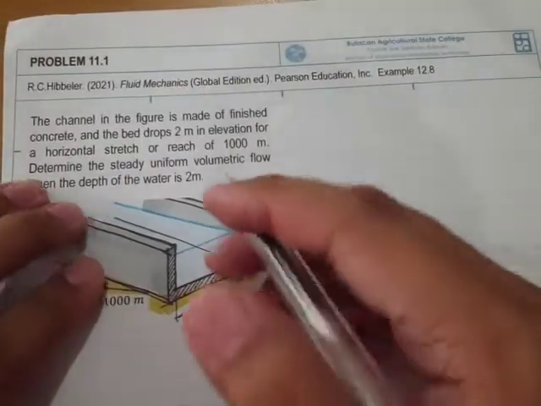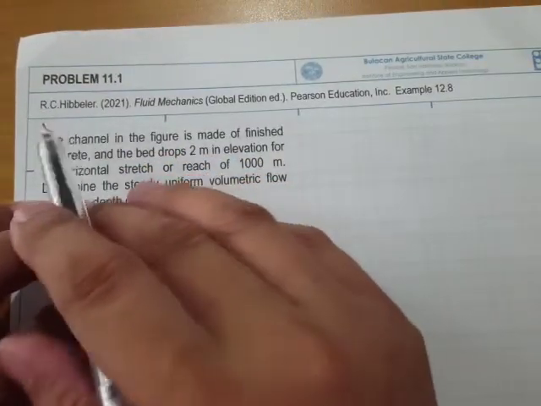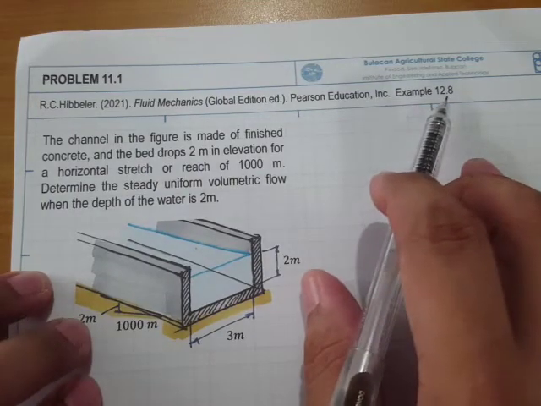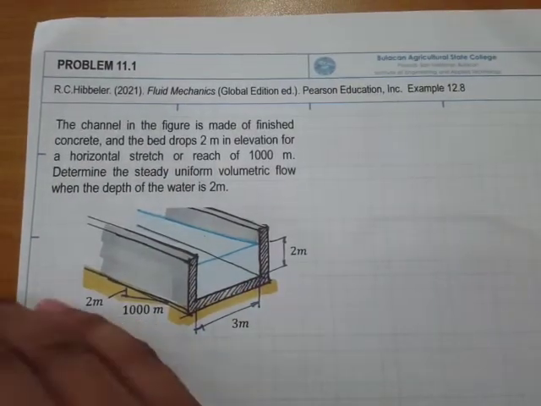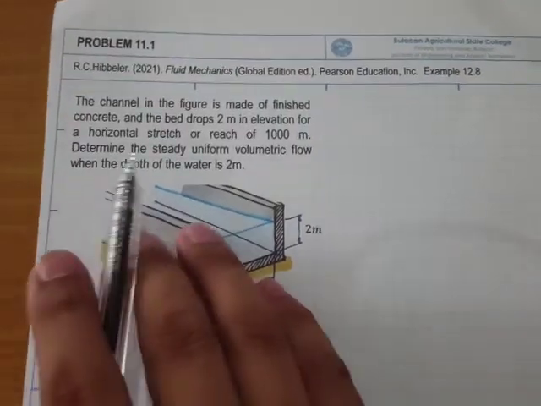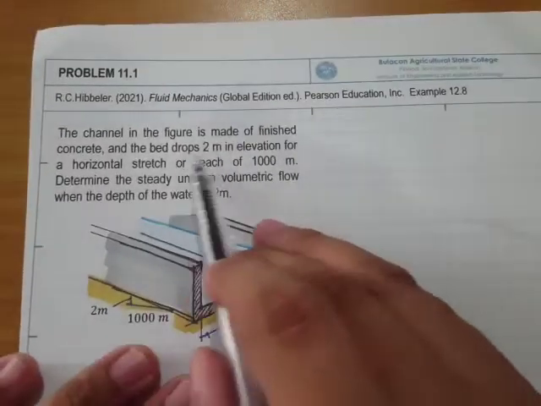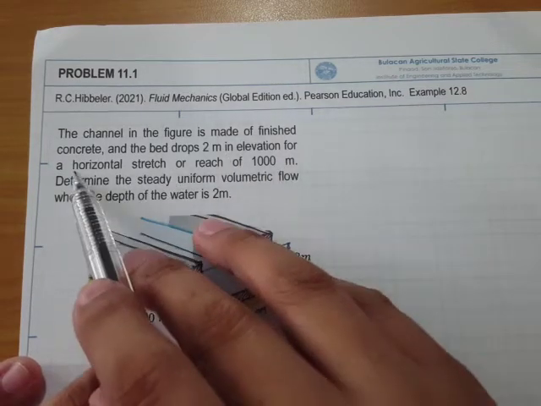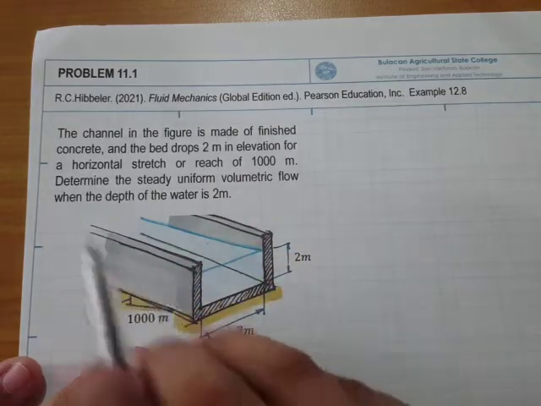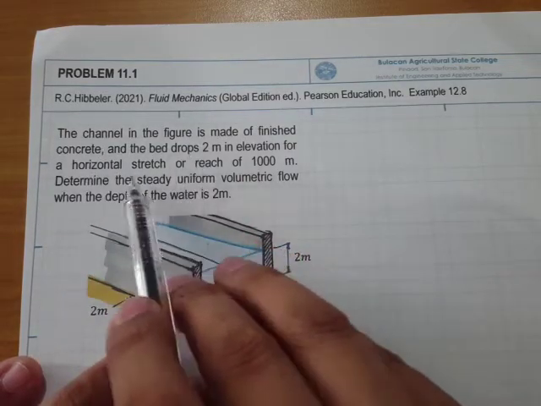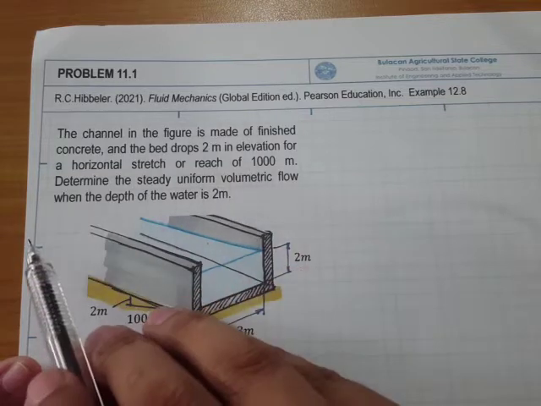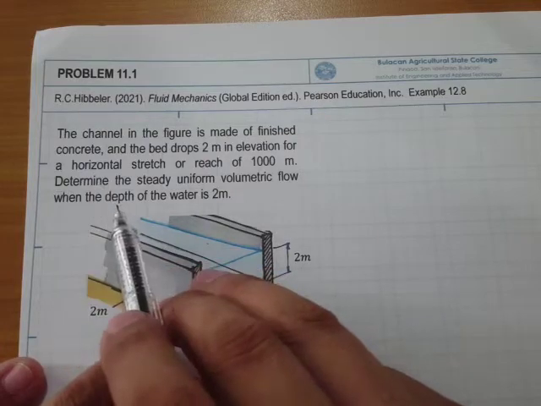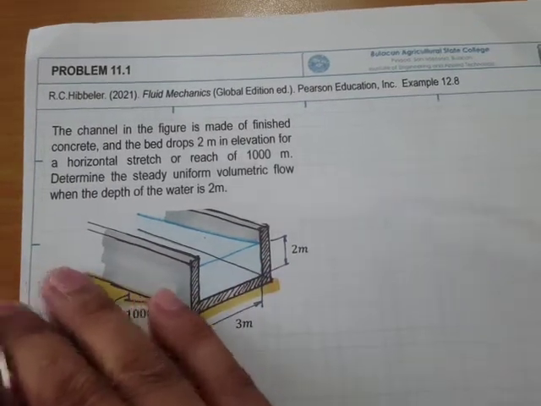Okay, so the first problem that we have is from one of our reference texts, Fluid Mechanics by Hibbeler, and this is example 12.8. It says here that the channel in the figure is made of finished concrete, and the bed drops 2 meters in elevation for a horizontal reach, that's the longitudinal length of the channel, of 1,000 meters. We are asked to determine the steady uniform volumetric flow when the depth of water is 2 meters.